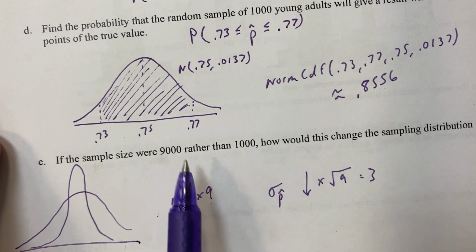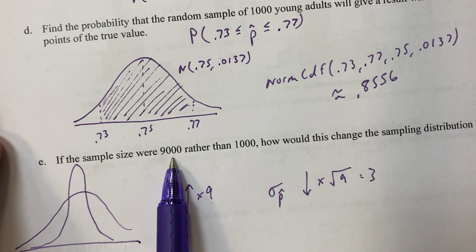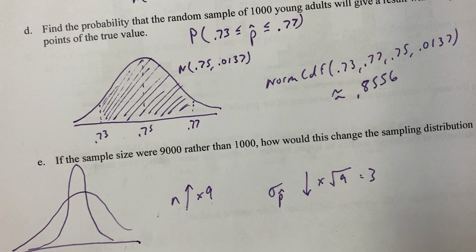That's what we end up having. Is 9,000 legal? Can we do it? Is 9,000 less than 10% of all young adult internet users ages 18 to 29? I still think yes. I still think 9,000 would work. Okay.